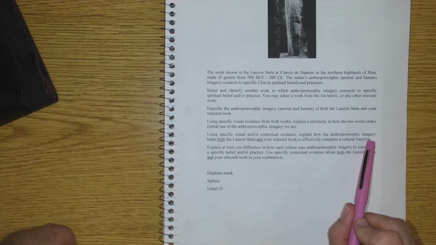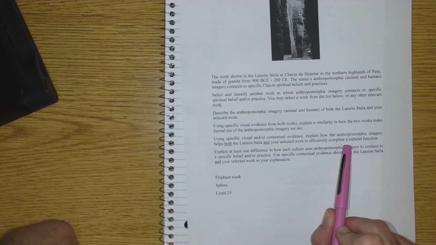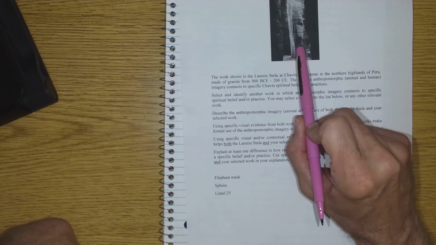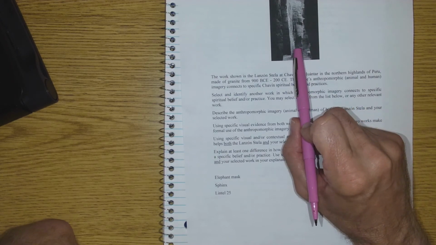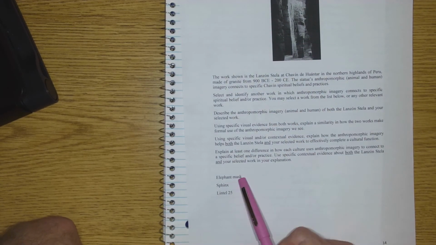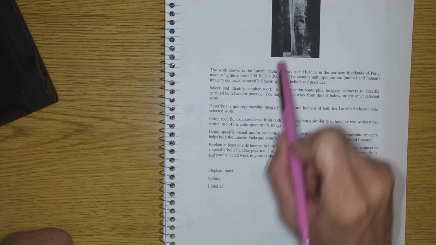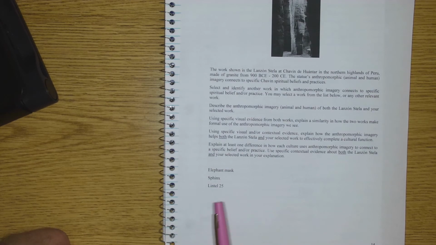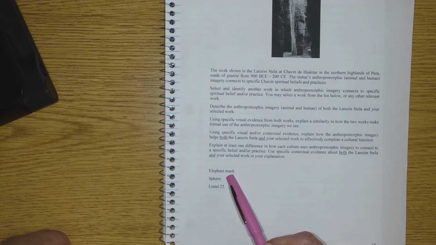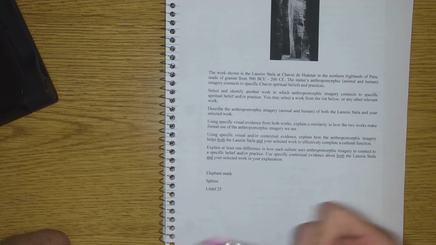How the anthropomorphic imagery helps both the Lanzón stele and your selected work to effectively complete a cultural function. This is like the destination for information, right? This is where you come to find out what direction you're supposed to go. The elephant mask, the leader, is who you go to there to find out what your role is in society. That might be a possible connection where you could talk about a cultural function. The vision of the oracle, the vision of the dancing performer who's got the elephant mask on, might be a way that you could go with that.